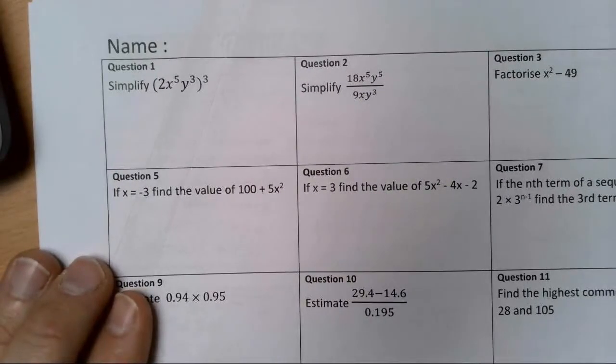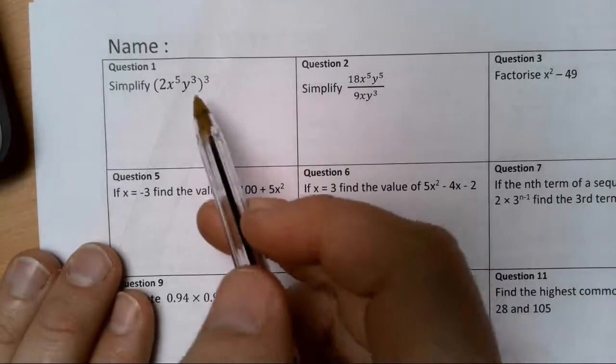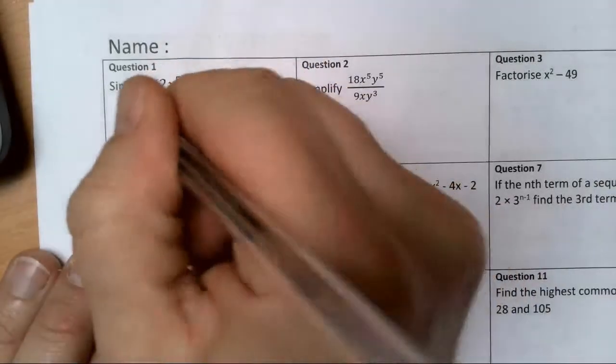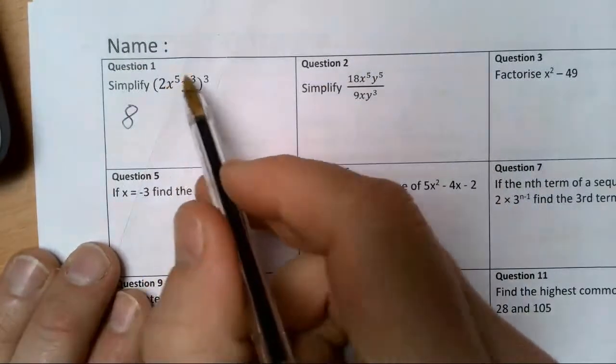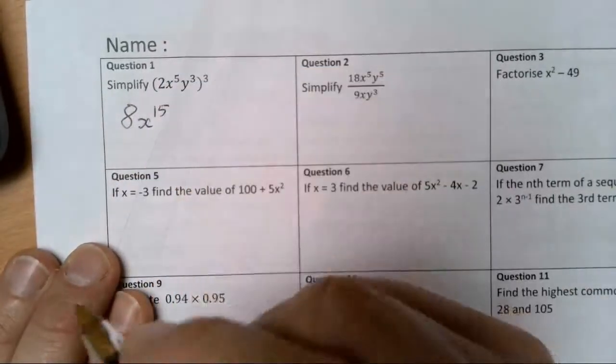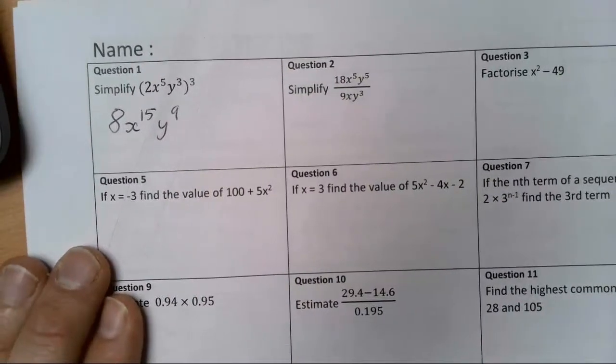Simplify 2x to the 5 y cubed, and then that's all raised to the power 3. So the coefficient, I remember I have to cube it, so 2 cubed is 2 times 2 times 2, which is 8. X to the 5 raised to the power 3 is x to the 15. Y to the power 3 raised to the power 3 is y to the power 9.